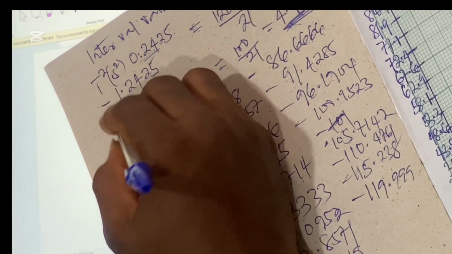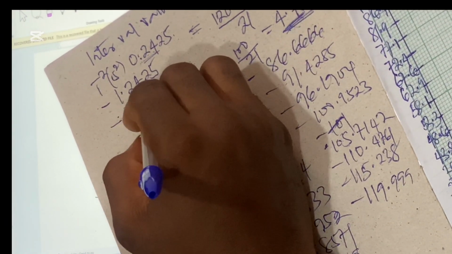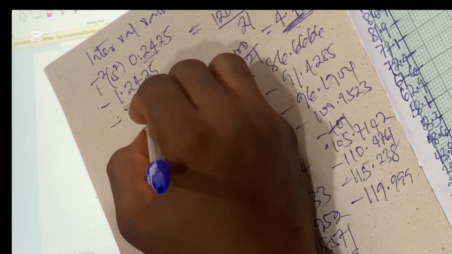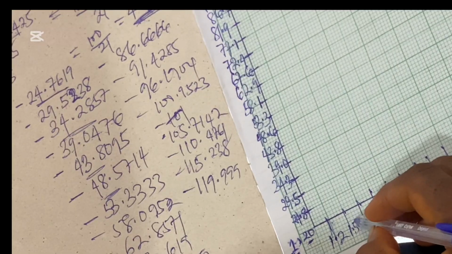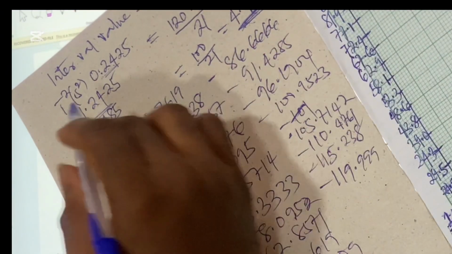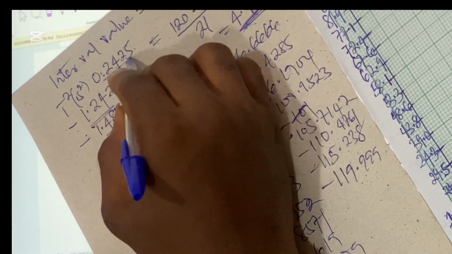I have the result here to be 1.485. Please take note. So when you approximate here, we have 1.5.